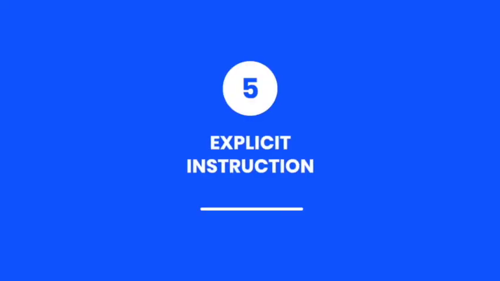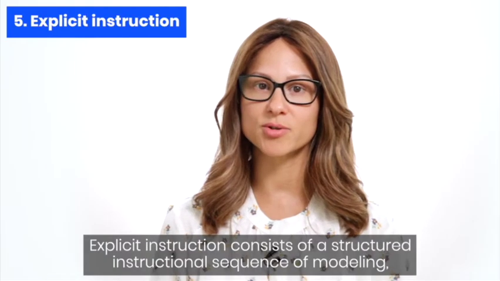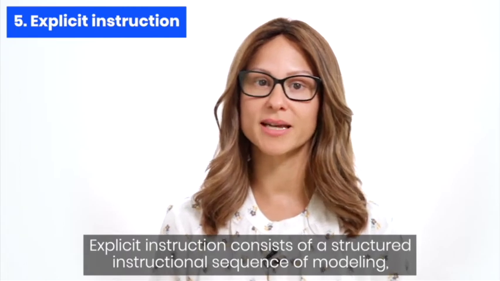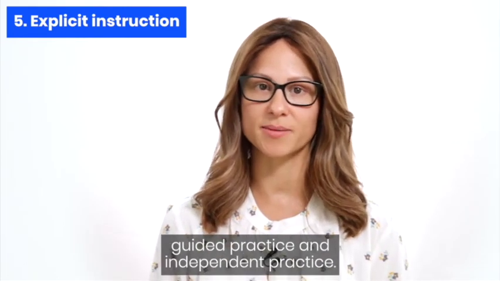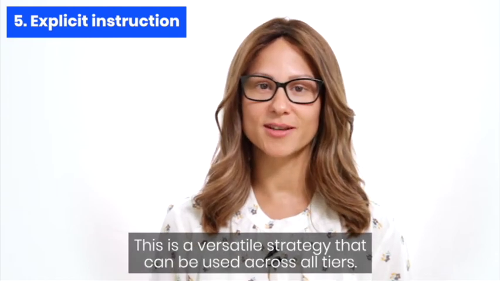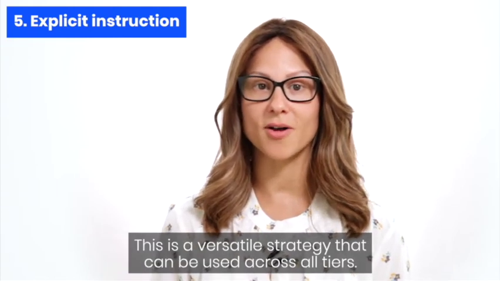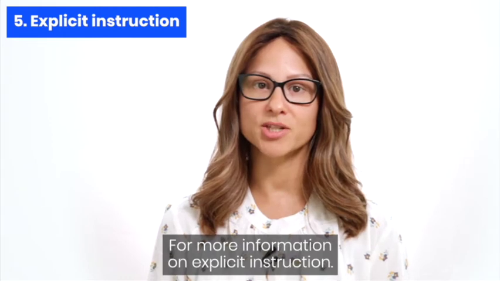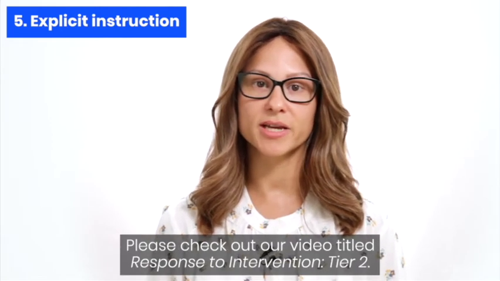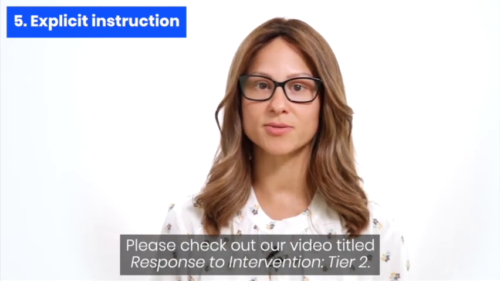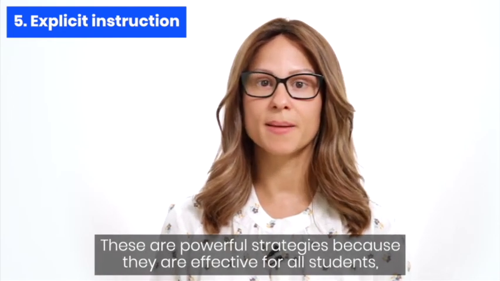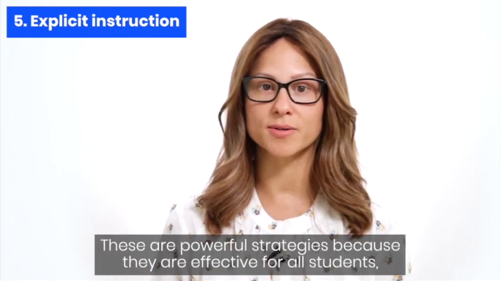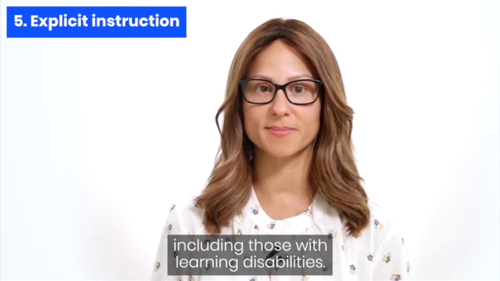Explicit instruction. Explicit instruction consists of a structured instructional sequence of modeling, guided practice, and independent practice. This is a versatile strategy that can be used across all tiers. For more information on explicit instruction, please check out our video titled Response to Intervention, Tier 2. These are powerful strategies because they are effective for all students, including those with learning disabilities.